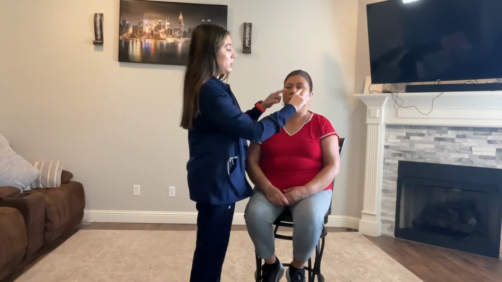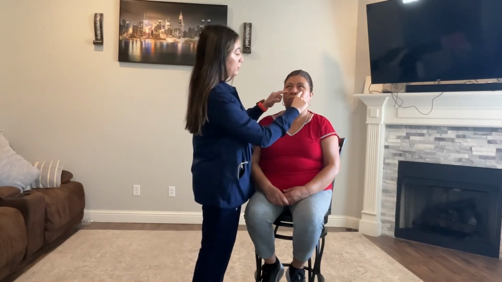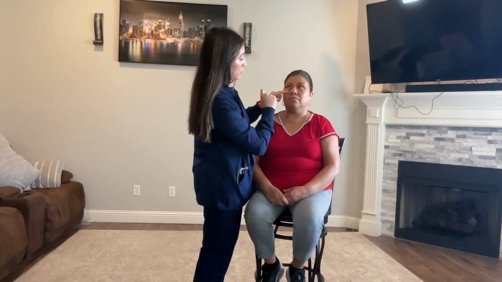Okay, with my 2 index fingers, I am going to hold your under eye here, and I'm going to have you just look up. I'm going to look at your sclera and your conjunctiva. All right, you're going to feel me touch. Go ahead and look up. Perfect. Her eyelids are symmetrical. Her sclera is white and shiny, and her conjunctiva is pink.